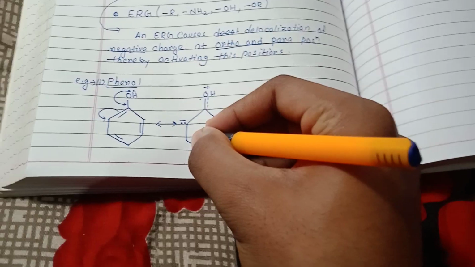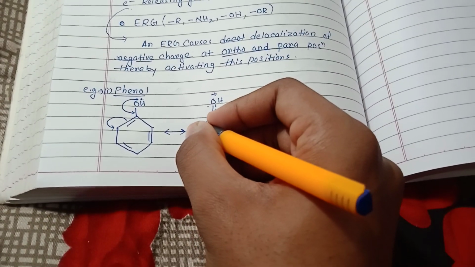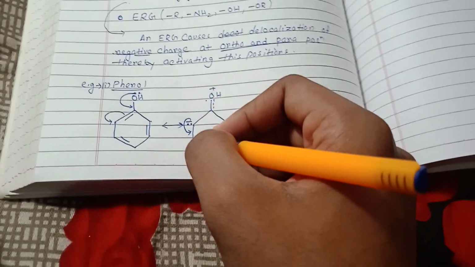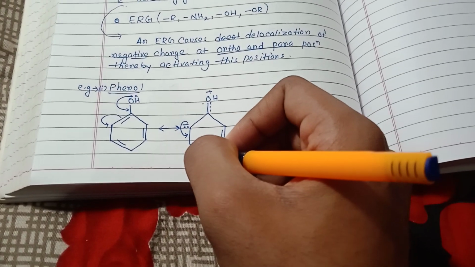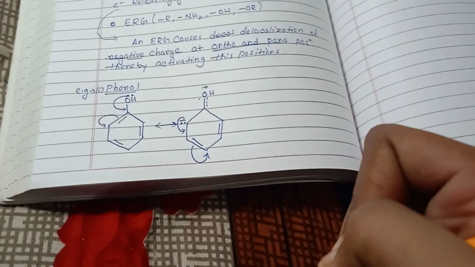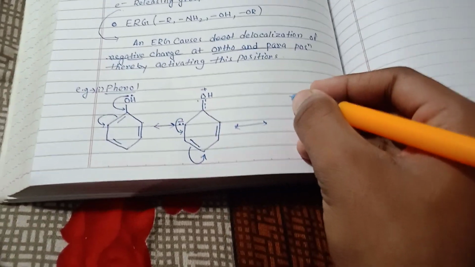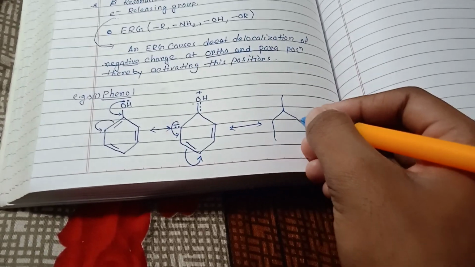The only bond left will be here and here. The resonating structure will start again. The lone pair will come here, and from this bond to para position. Okay, same again, double arrow, make benzene.